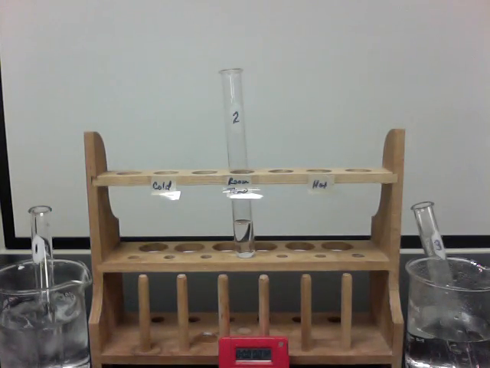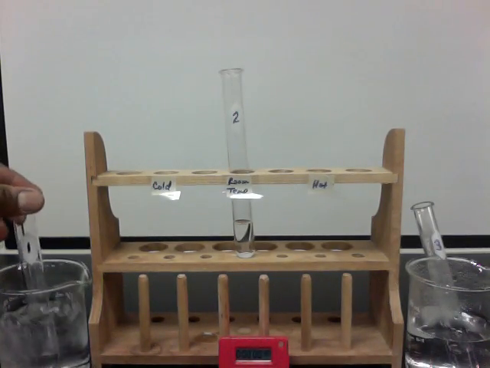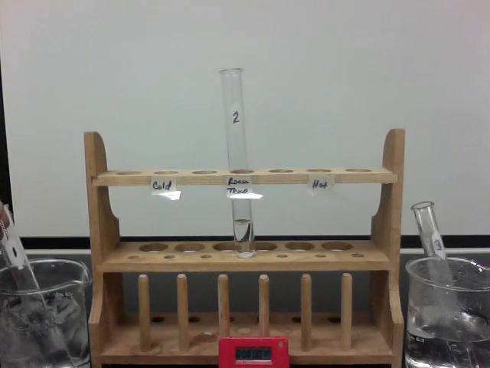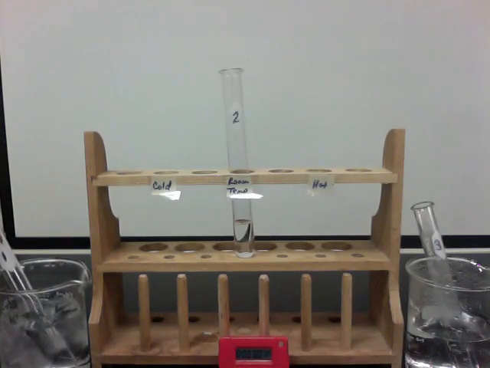In this lab, we're going to be using a percentage of acid that is about 10%. There are going to be 3 test tubes. Test tube 1 is here, and it's sitting in a beaker of ice cold water. It's been in for about 5 minutes, and it has about 5 milliliters of 10% hydrochloric acid in it.